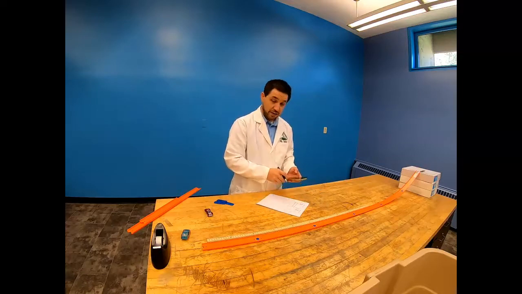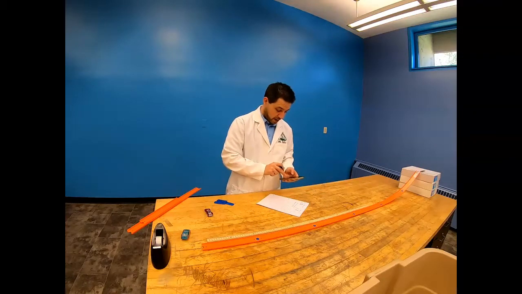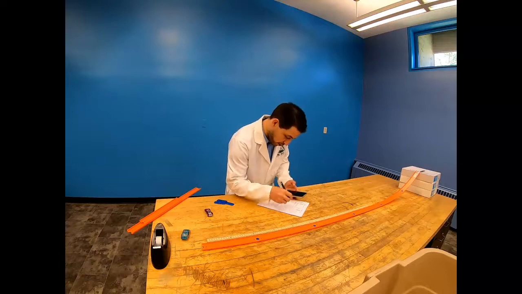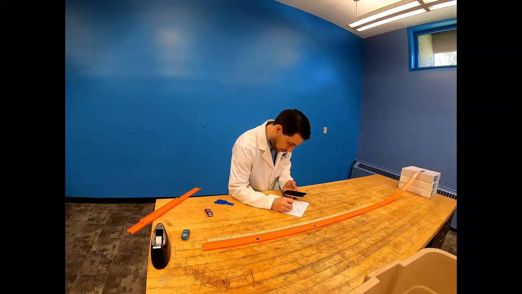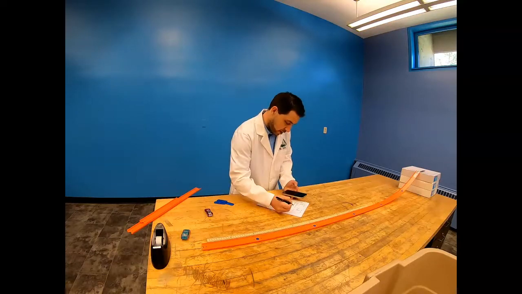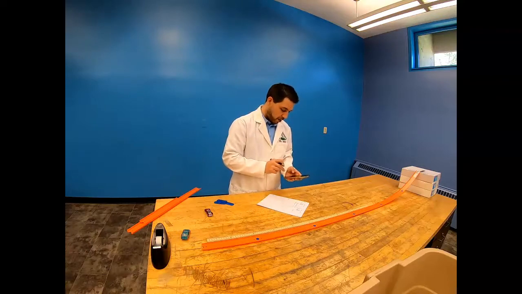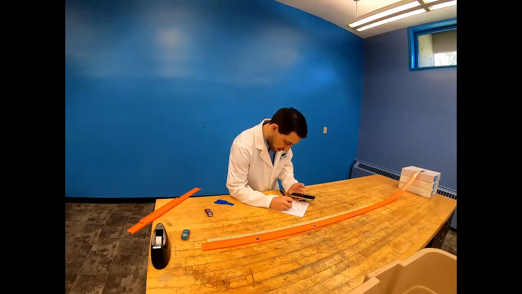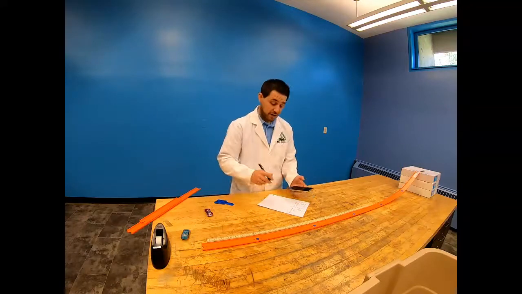Our pink car, we're going to do the same thing. 0.79 plus 0.74 plus 0.90. It gives us 2.43. And we're going to divide that by 3, which gives us an average time of 0.81 seconds.